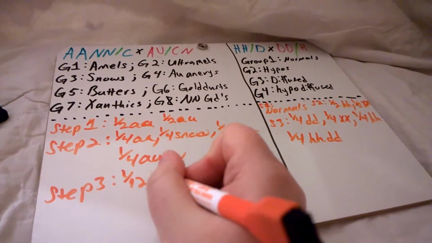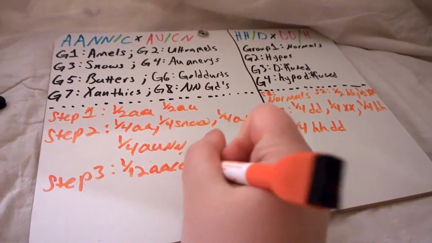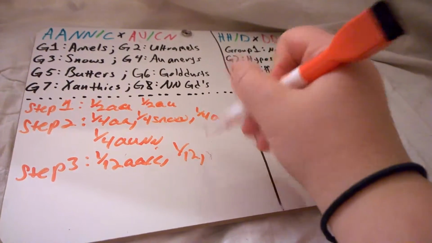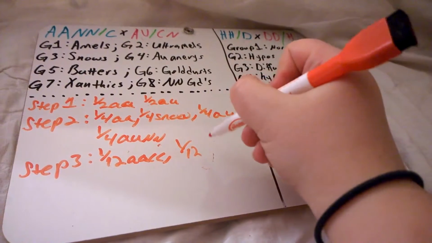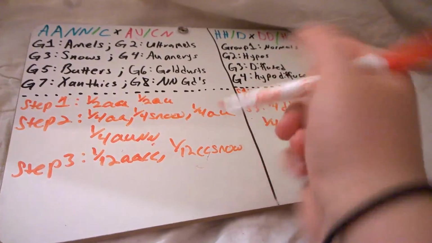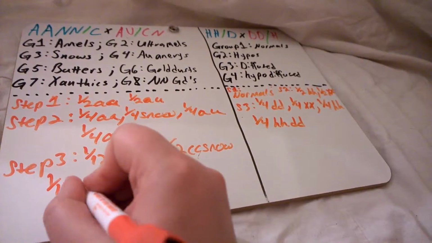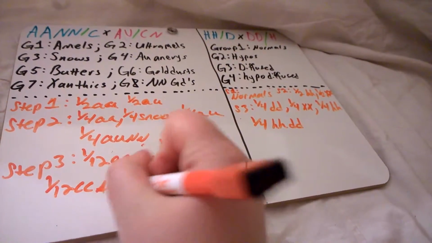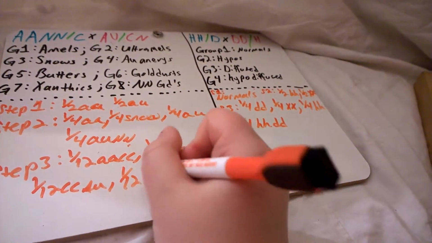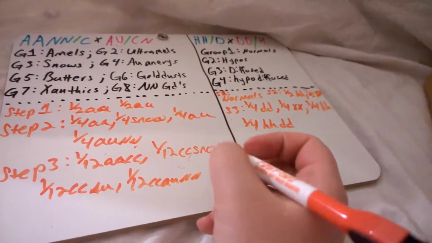So 1/12 is going to be caramel amel, and then 1/12 is going to be caramel snow. I'm going to put CC snow. 1/12 is going to be caramel ultramel. 1/12 is going to be caramel ultramel anery. Sorry if you can't really read that very well.